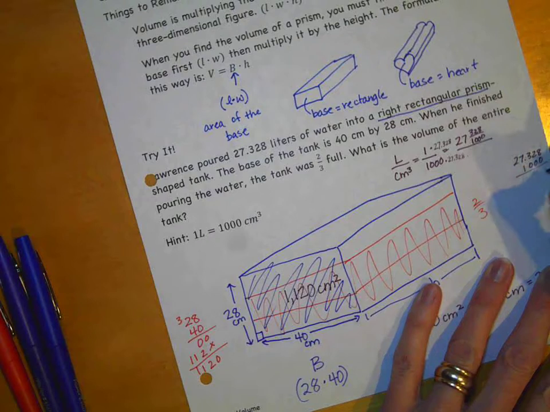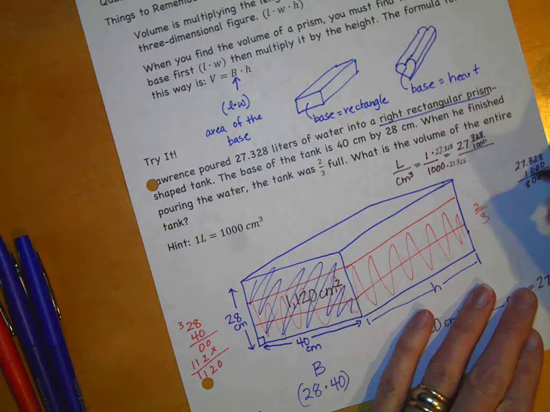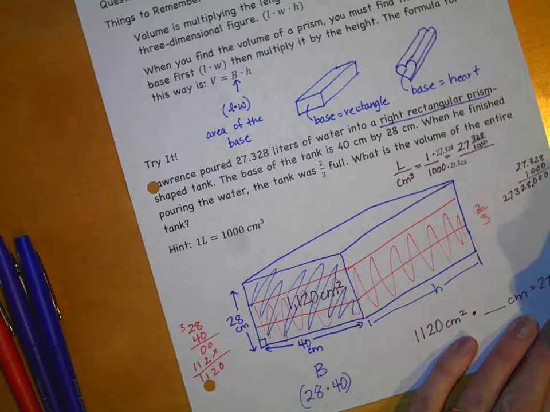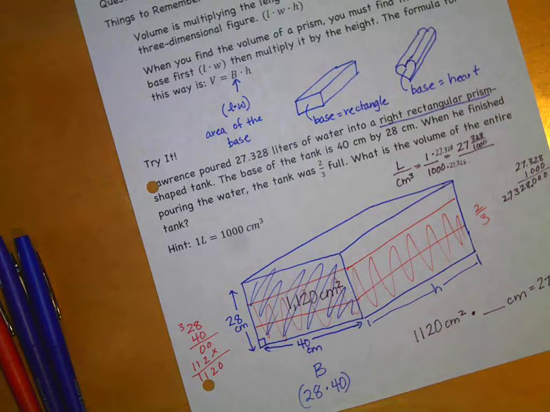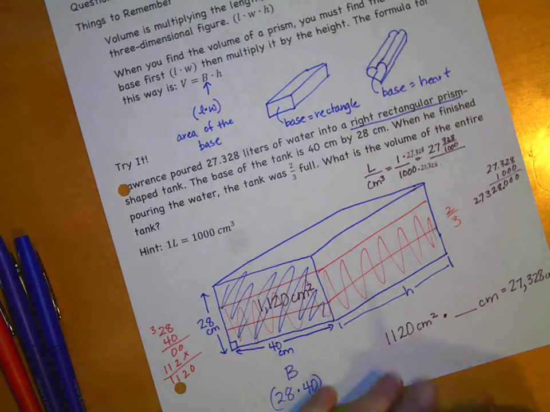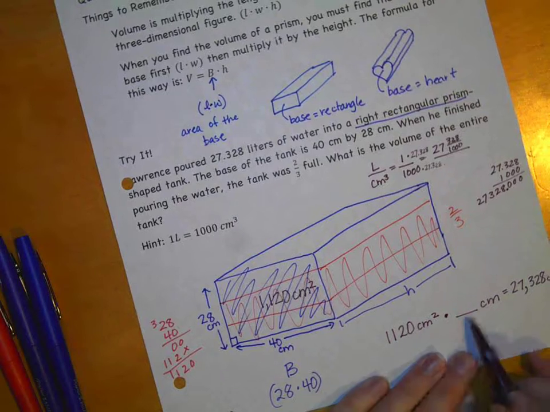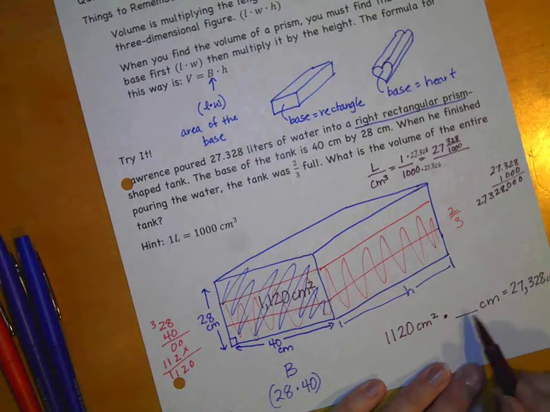27.328 times 1,000, right? We move the decimal 3 places, so that's what we really have: 27,328 centimeters cubed. Does everybody see how I did that? I just did some conversion. So now we have 1,120 centimeters squared times another certain amount of centimeters, and we came up with that answer.